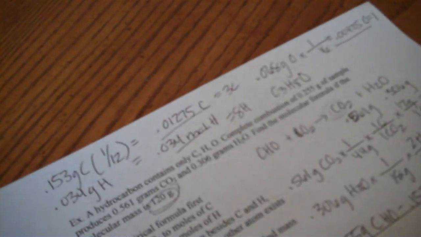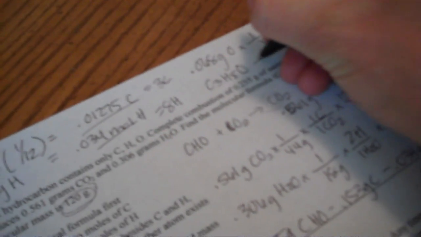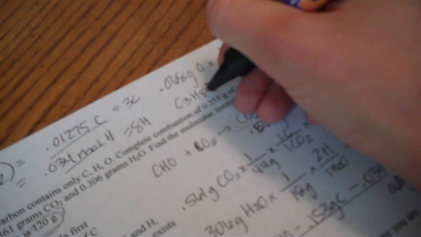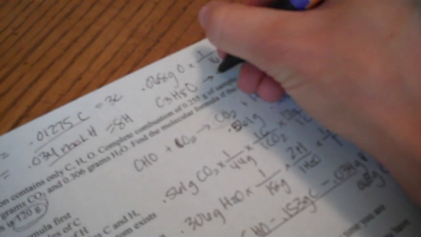Okay, so they ask you about molecular formula and they give you molecular mass. So what we just solved was the empirical formula. You need to look up how much this weighs. So C3, so 12 times 3 is what? 36 plus 8, 44 plus 16 gives you 60 grams.